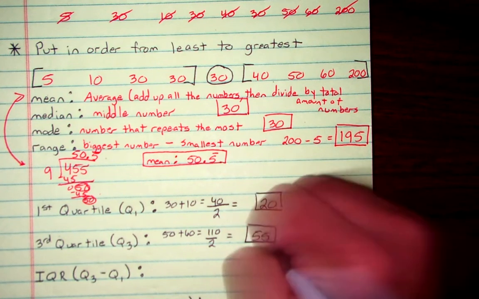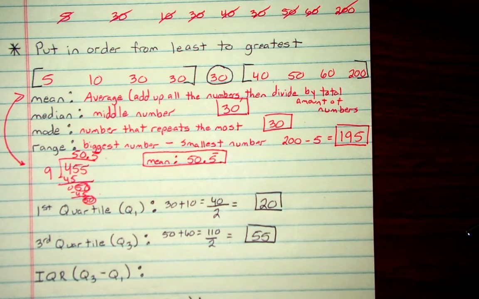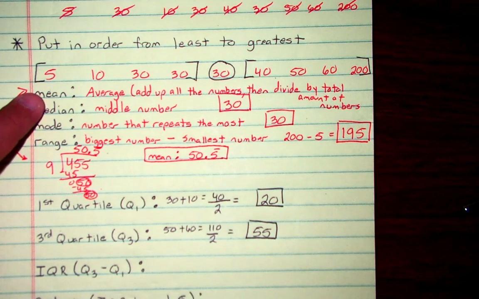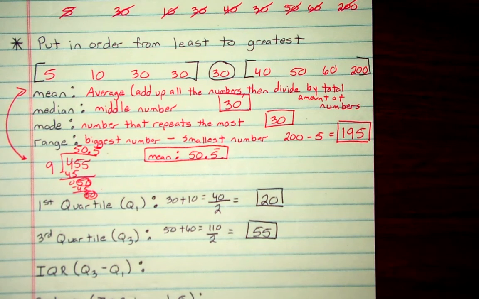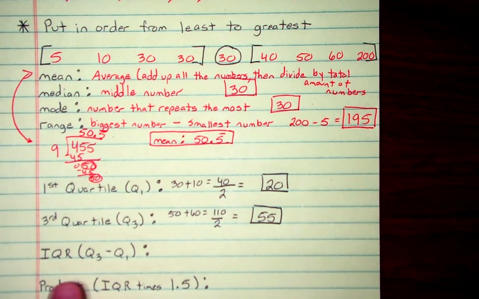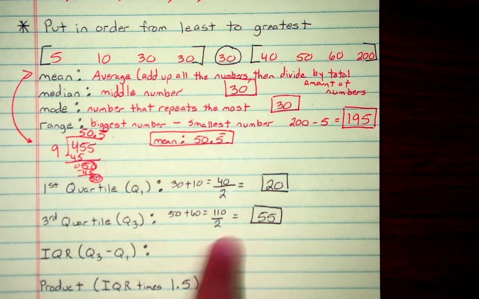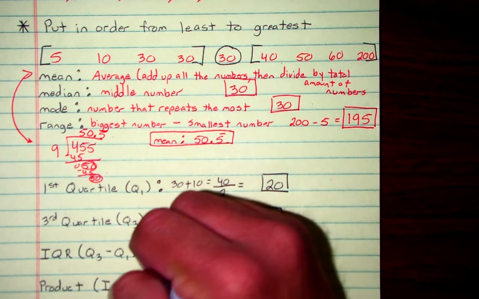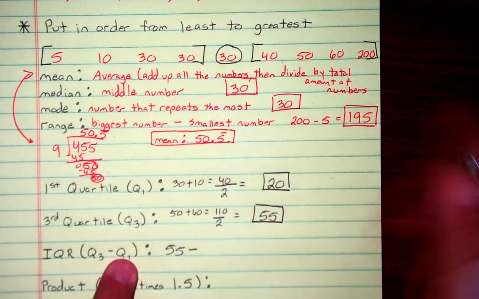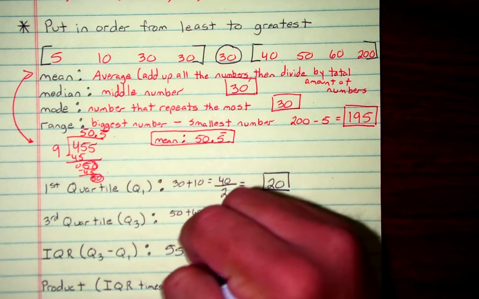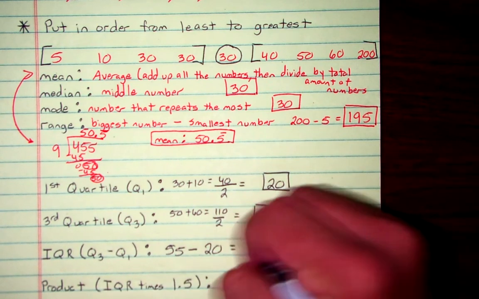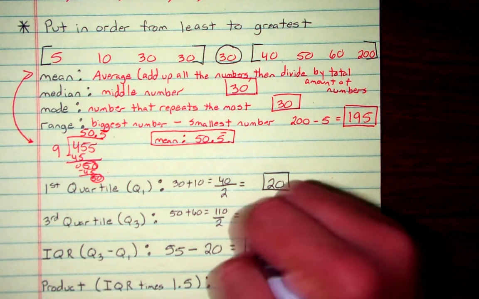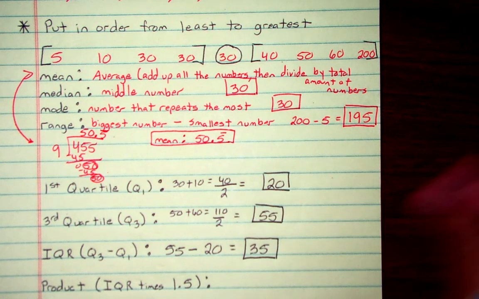Well, would you look at that? So far we've gotten the mean, the median, the mode, the range, the first quartile, and the third quartile done. The IQR now is the Q3, which is the 55, minus the Q1, which is 20. Well, 55 minus 20 gives you 35. Woo, we're on a roll. Look how easy this is.